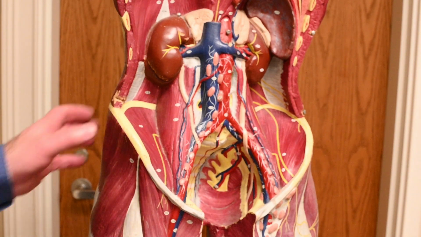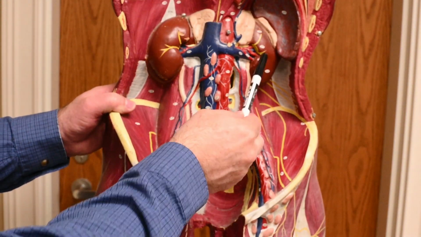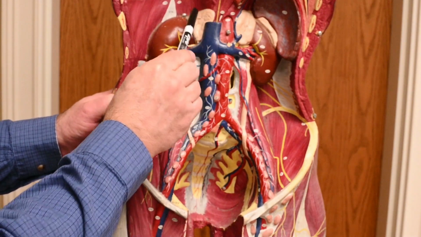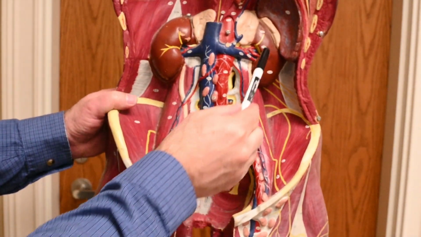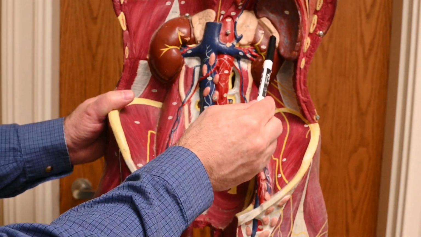In this model, you see the same thing. This model is a little bit larger. Here's the kidney on this side, the kidney here, and the ureter is coming down on either side. The adrenal gland or suprarenal gland is here. Notice the proximity to the spleen. They show the spleen right in here.